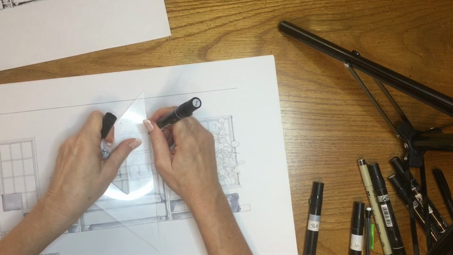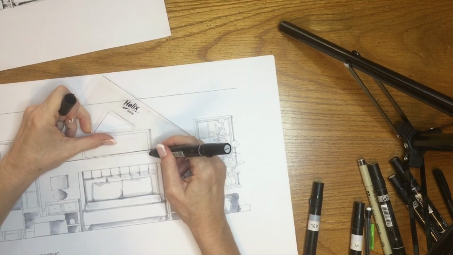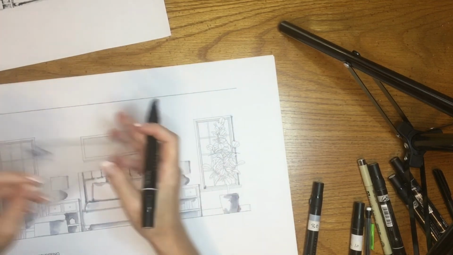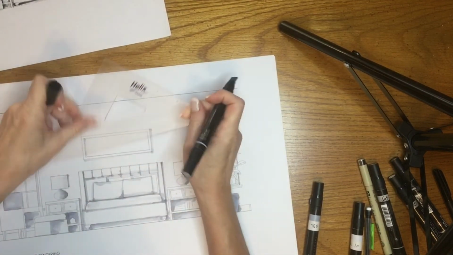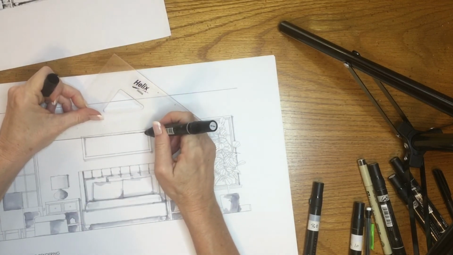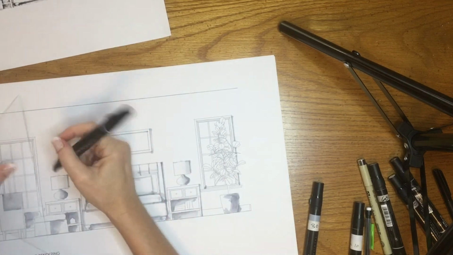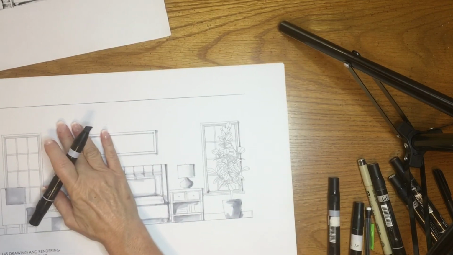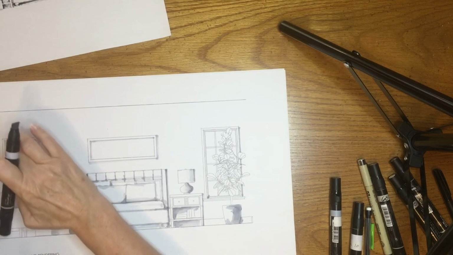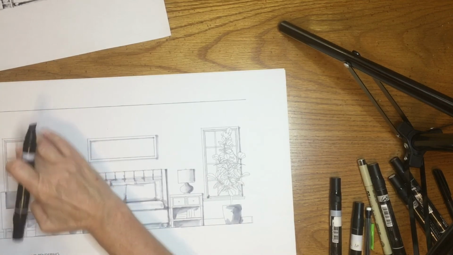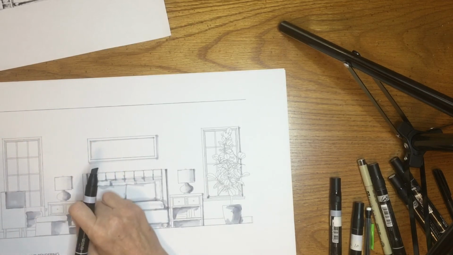The frame would cast a very small shadow. The interior of the frame would cast a very small shadow onto the glass. Right? If this is your window, these are your glass lights, those are your mullions, and this is the casing around the window.